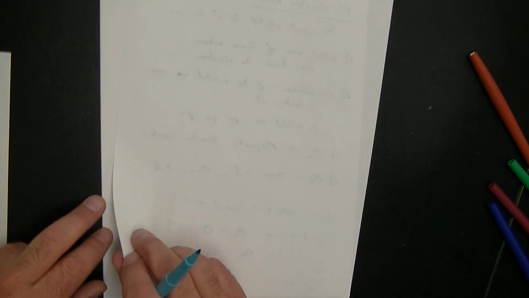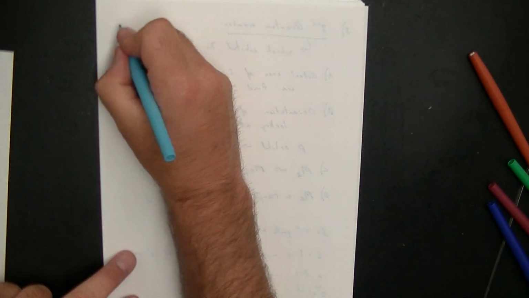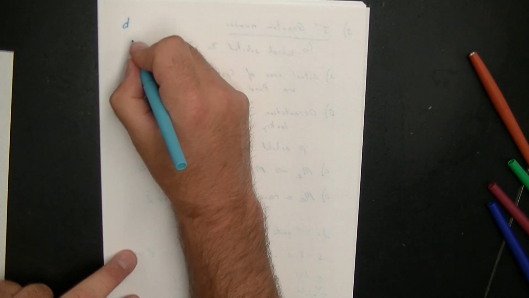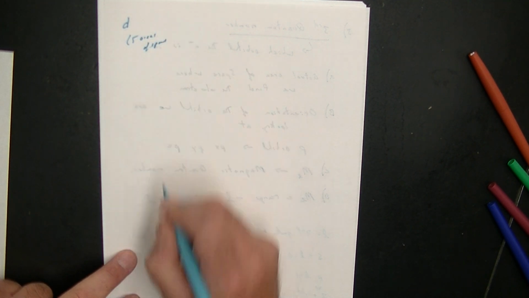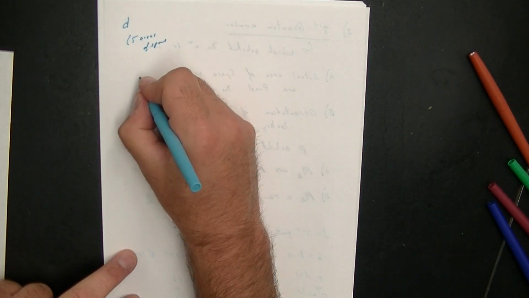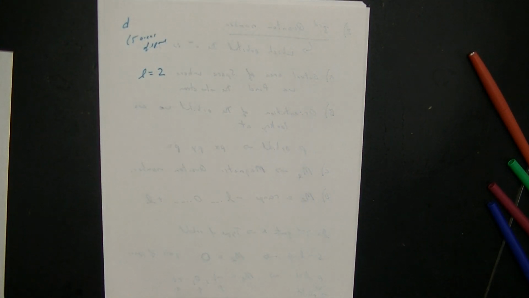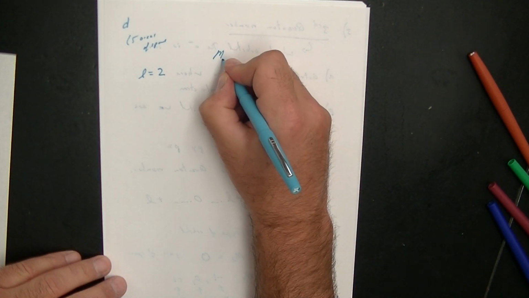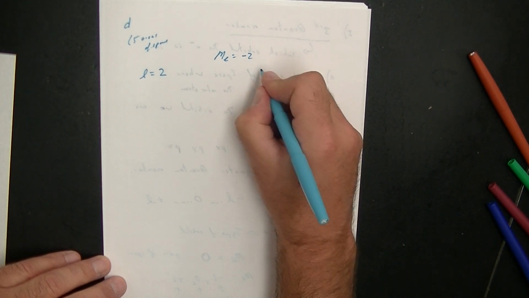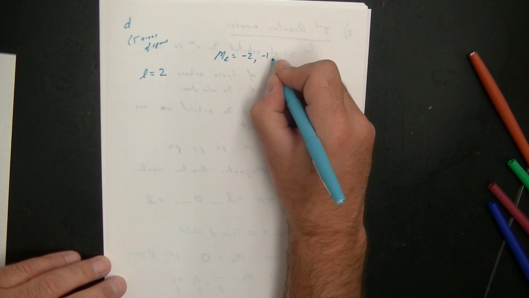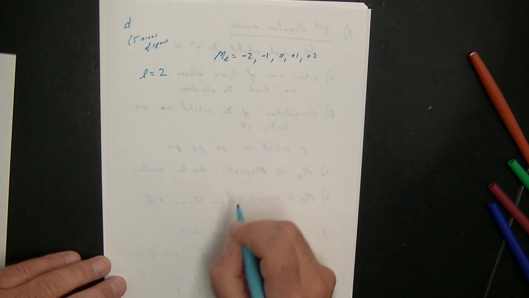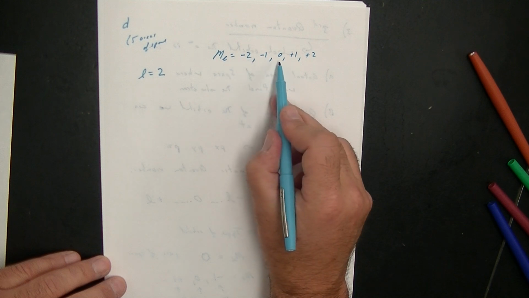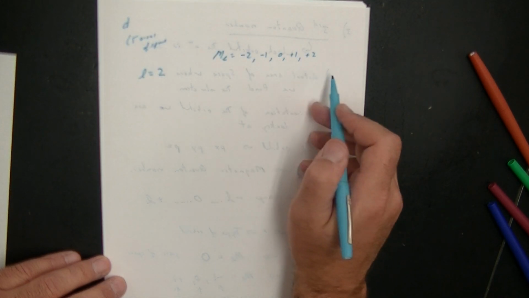Well, what if we have a d? Remember, the d orbitals have 5 areas of space, and for a d orbital, L equals 2. So mL is equal to -2, -1, 0, +1, +2. These are my 5 d orbitals. We're just naming them.